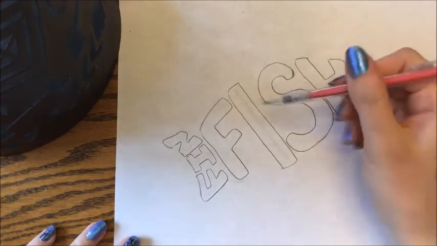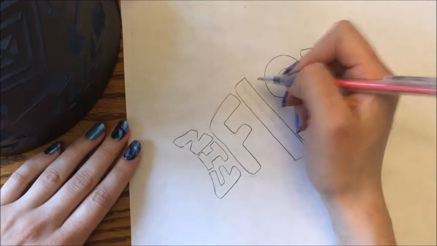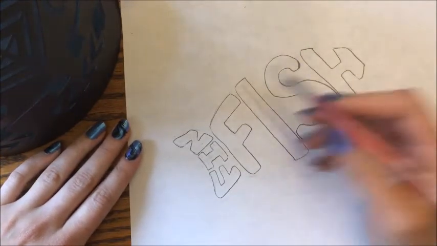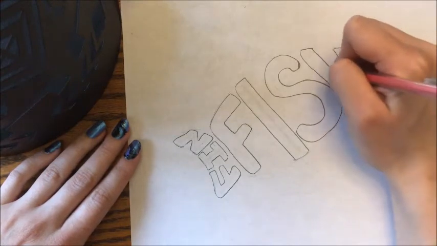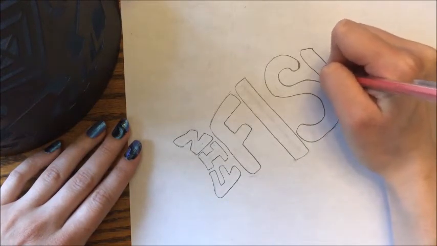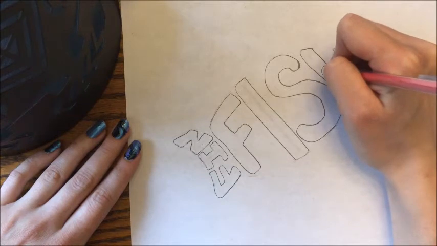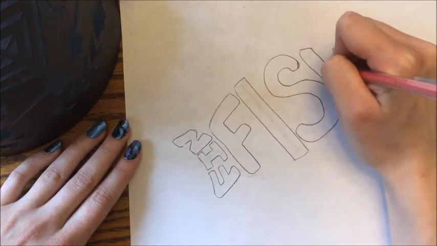So I could have fun with the fish. I could go in and add scales if I wanted to. So I could do like a scale pattern on the inside. I could do a little eye here if I wanted to. Could be kind of fun. And then do some colors around the eyes.